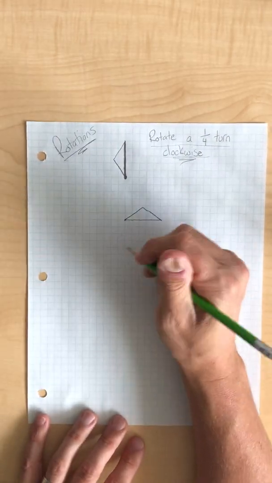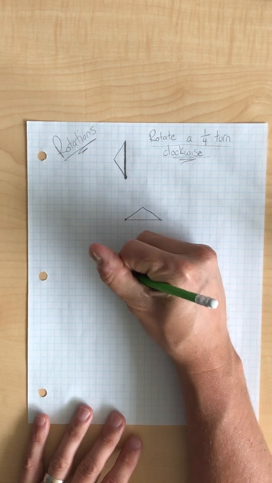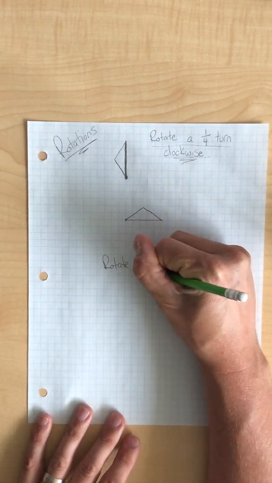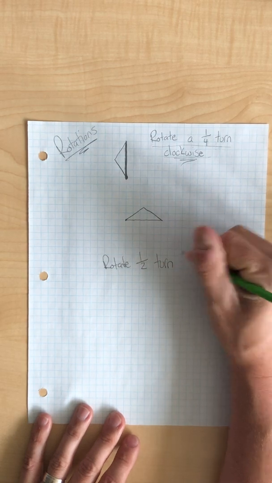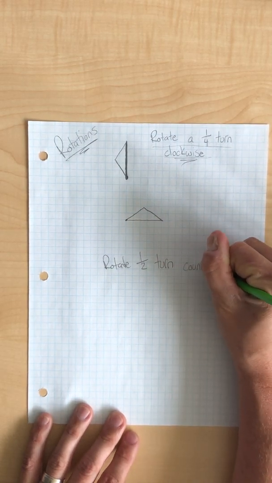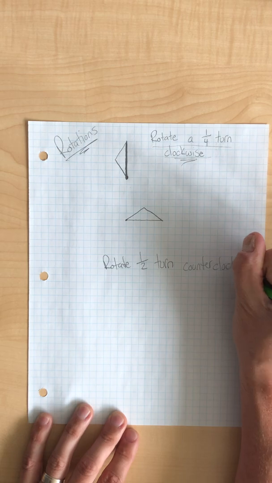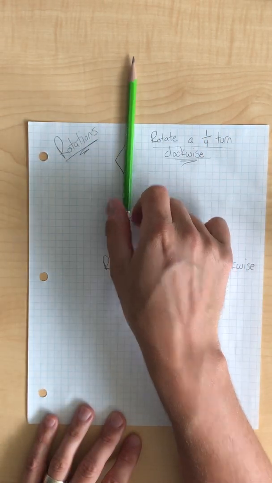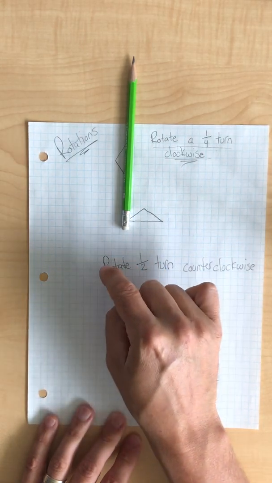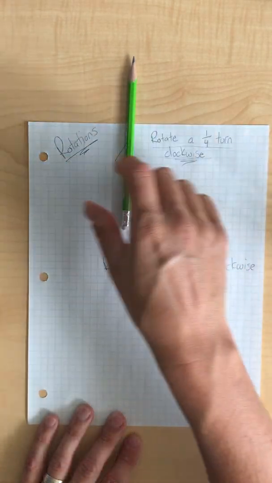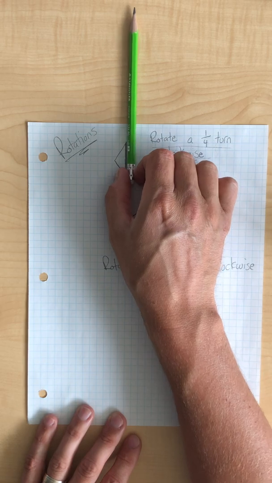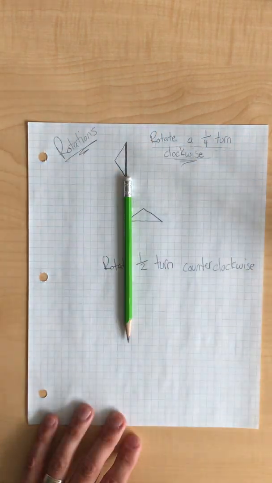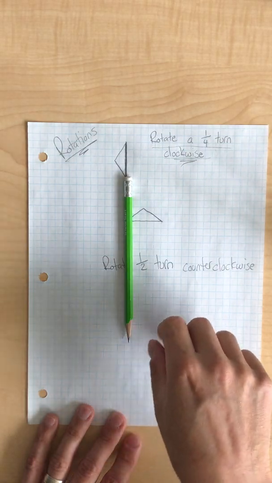So say instead of rotating a quarter turn clockwise, say it's rotate a half turn counterclockwise. So again, we're staying here and rotating it, but this time we're not going clockwise, we're going counterclockwise. Counterclockwise, a quarter turn will go to here, but it's a half turn, so a half turn is all the way to the other way. So there would be where a half turn is.